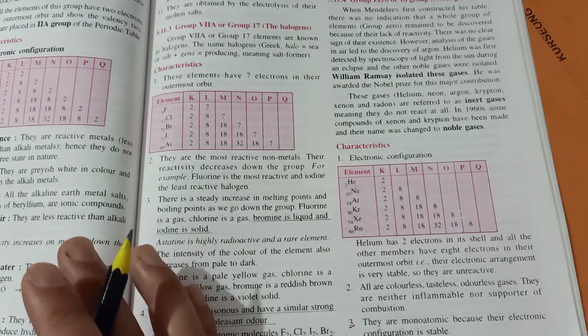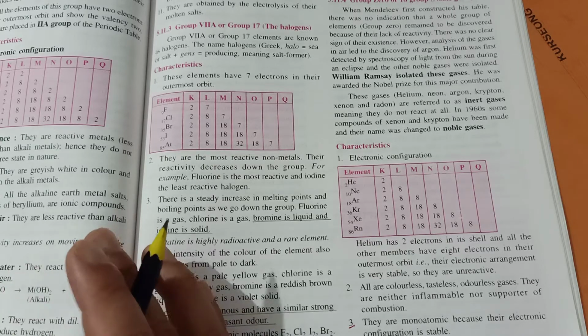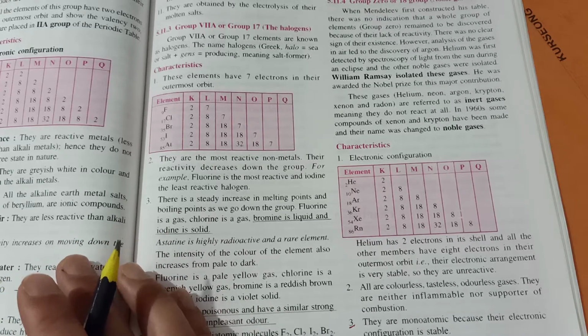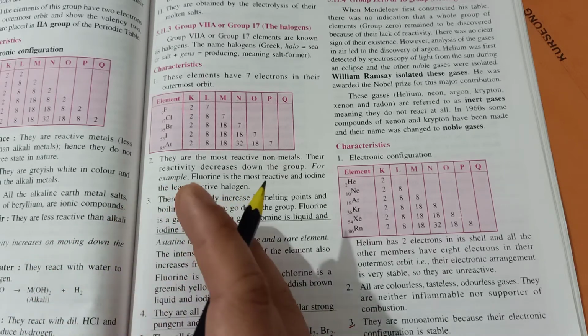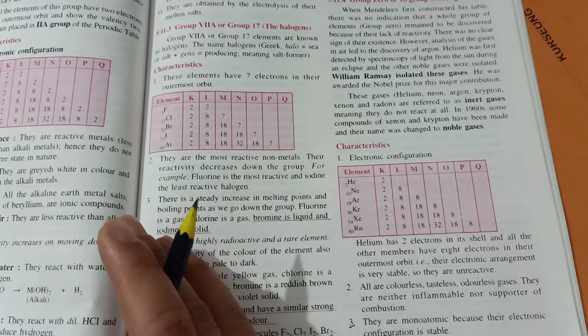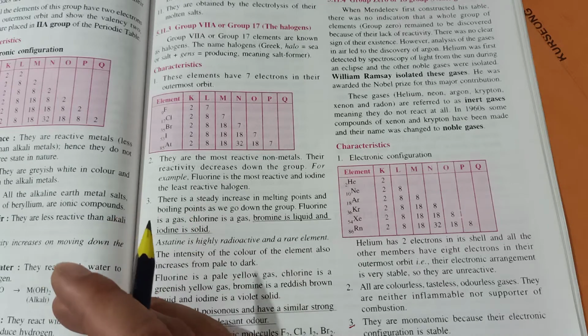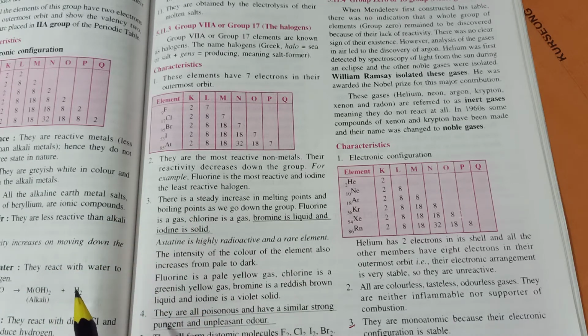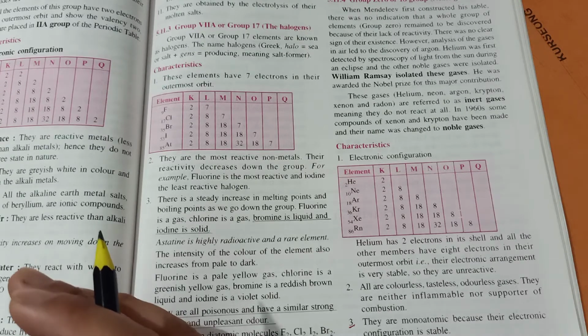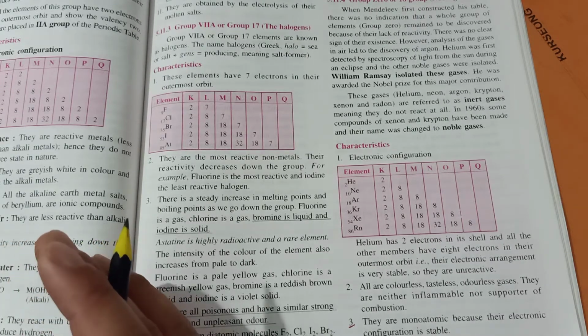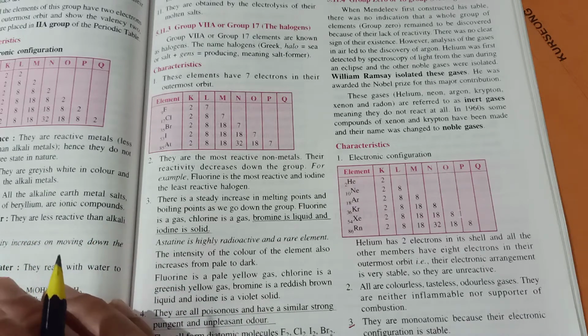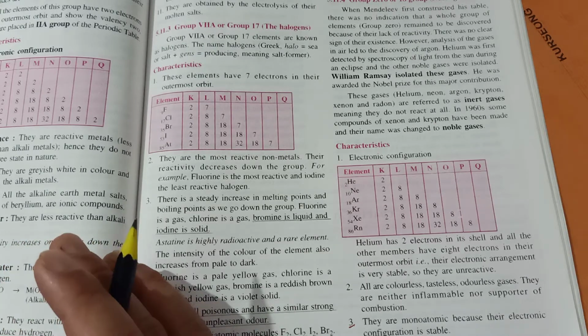Up to group number 14, valency is equal to valence electron, but from 15 onwards, 15, 16, 17, the valency will be determined by subtracting the number of valence electrons from the stable configuration 8. So group 17 has 7 valence electrons, therefore the valency will be 8 minus 7 equals 1.